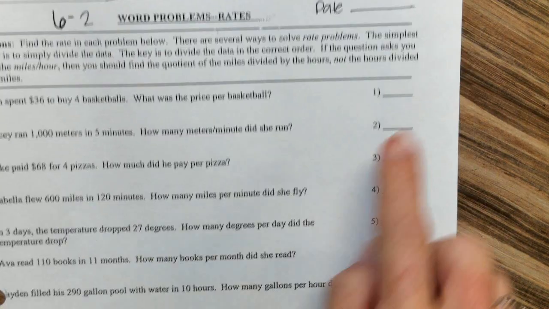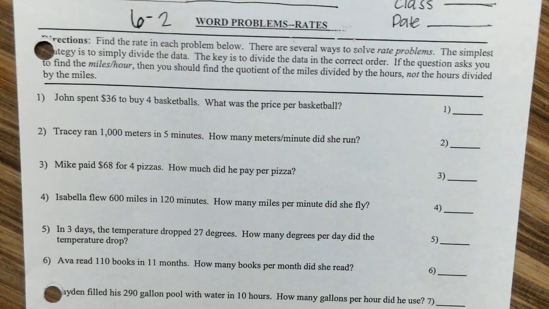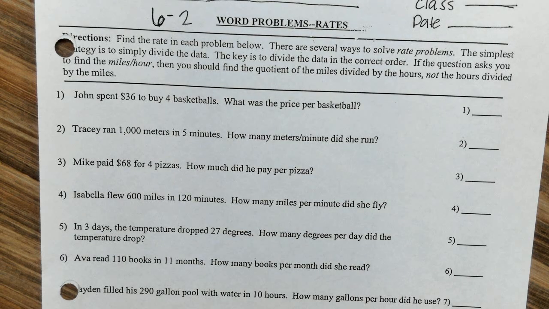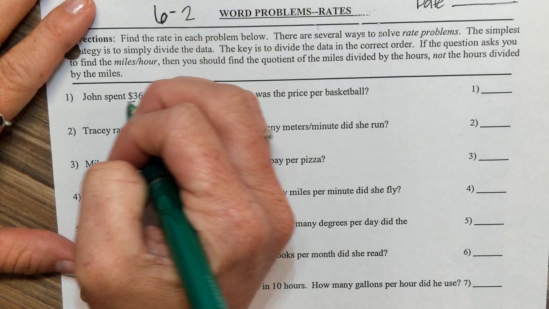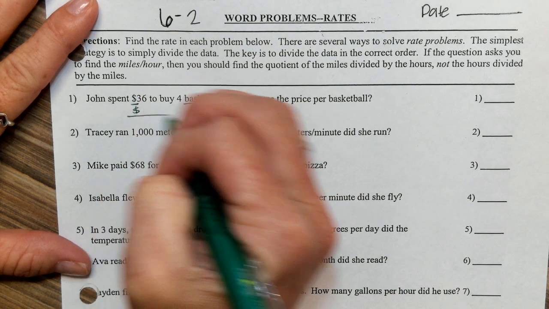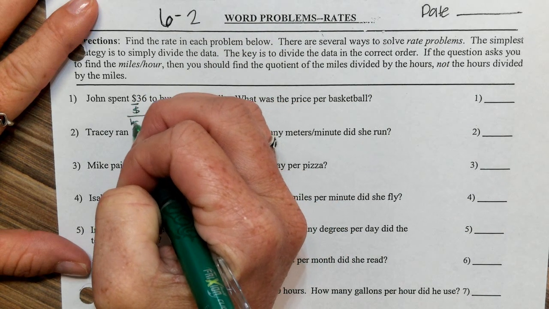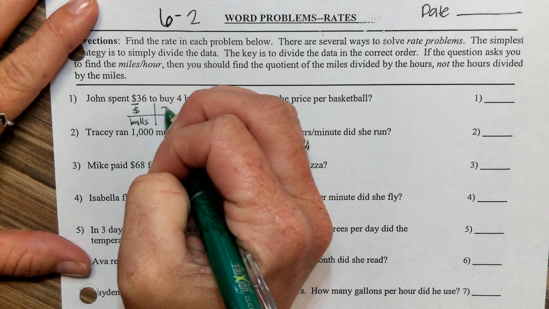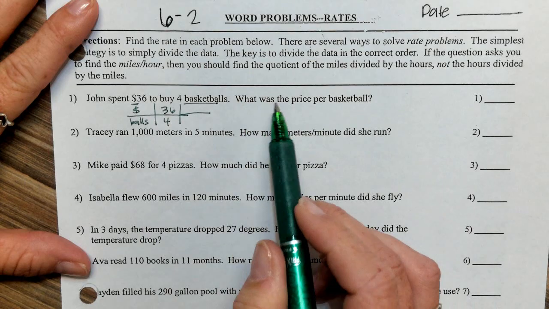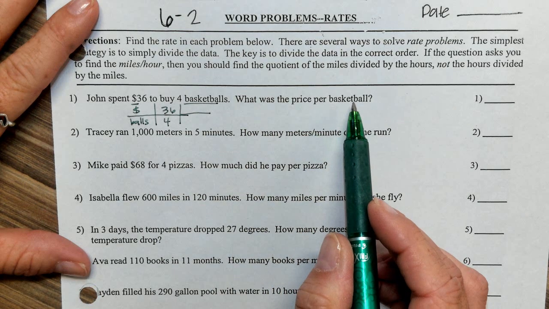So you're going to write your answer over here. So for example, let's do number 1. Pretend I don't know which one gets divided. What am I comparing on number 1? Money. So I say money and I say basketballs. I'm just going to put balls. So 36 goes on top, 4 goes on bottom, and I'm looking for what was the price per.